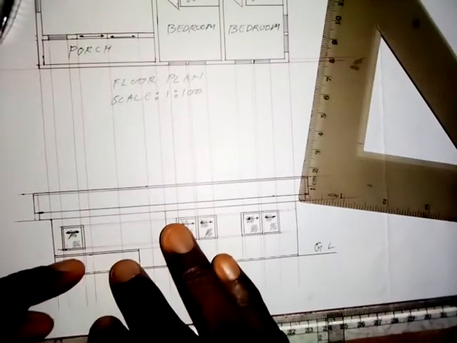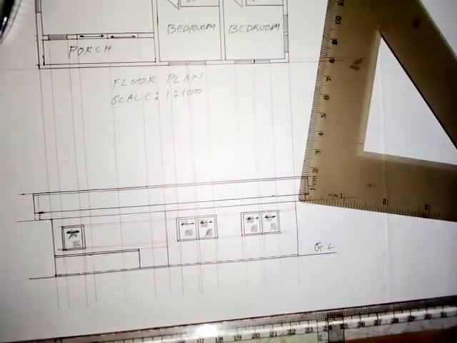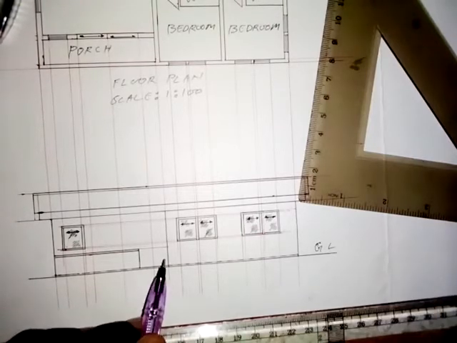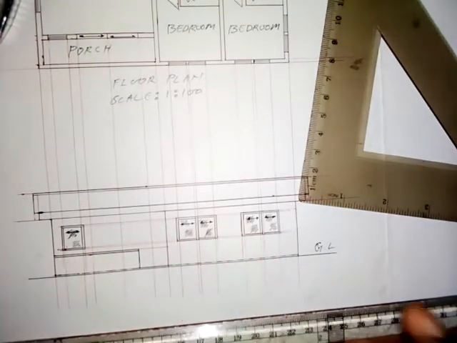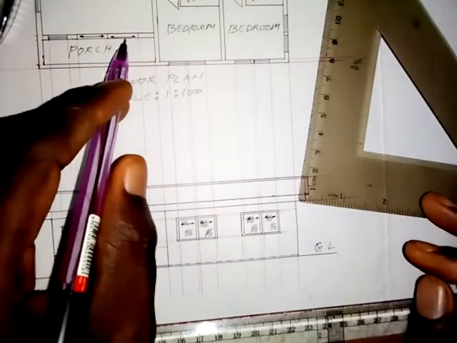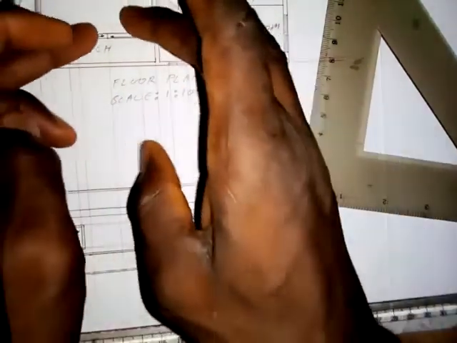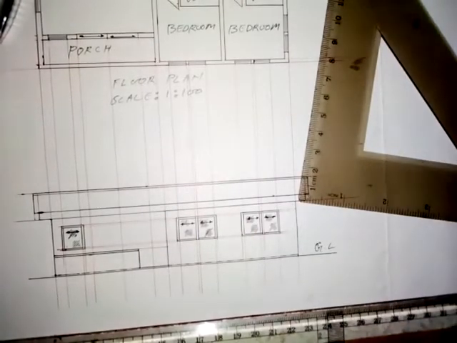I'm going to leave this dwarf wall plain, because we are not told if we have a balustrade there. And at this entrance we are not told if we have a gate there, so I'm also going to leave this plain. Then the next thing I'm going to do is the sliding doors here. We have projected the width downward, but I need to put the frame.